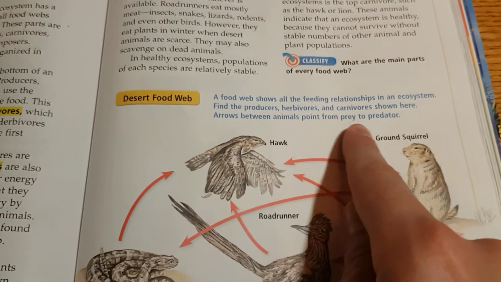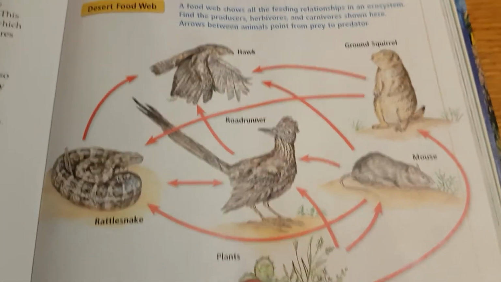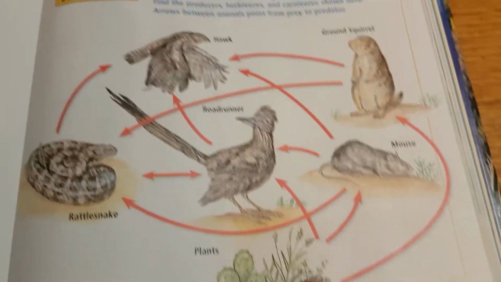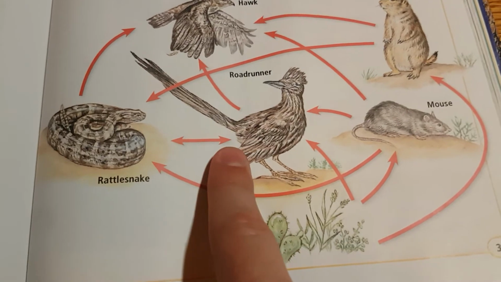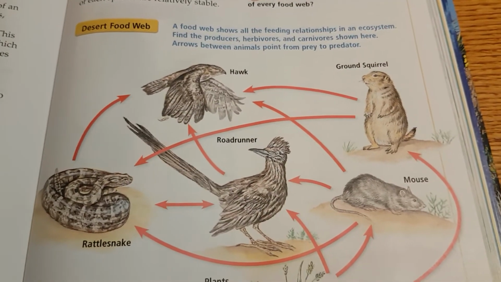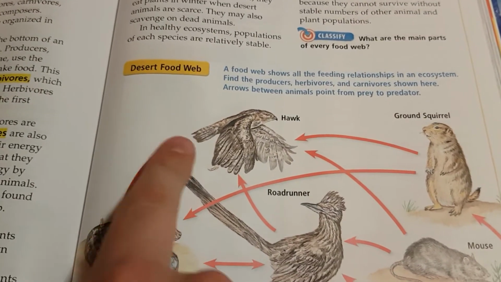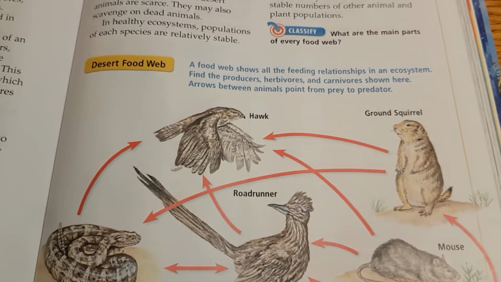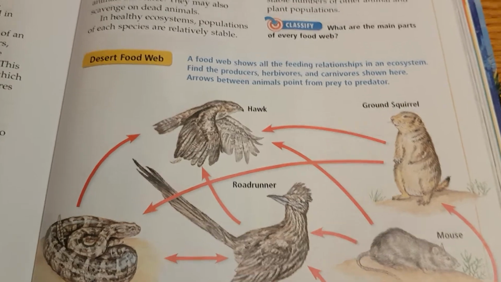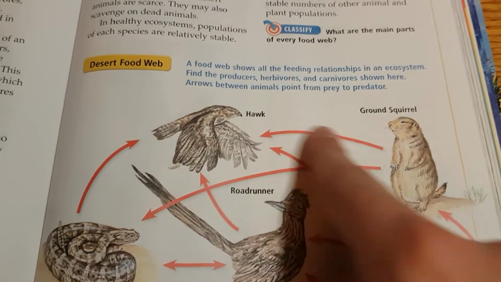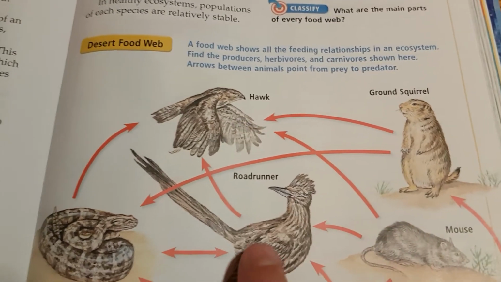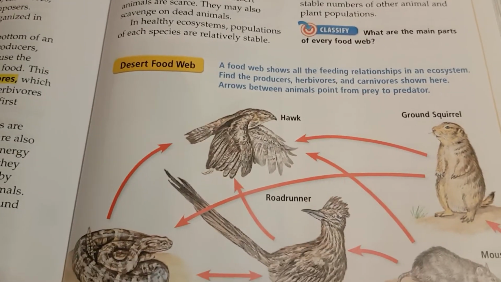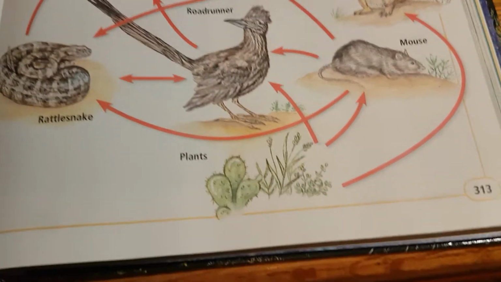Arrows between animals point from prey to predator. Okay, well, if a roadrunner is eating all of the above, they're eating mice and plants and possibly rattlesnakes, then they're an omnivore. And then all the way up here at the top of the food web, at the top of the food chains, plural, because it's overlapping food chains, is the hawk. Hawk is eating ground squirrels, eating mice, eating roadrunners, and even eating rattlesnakes. But it's a carnivore because it is not eating any of the plants.